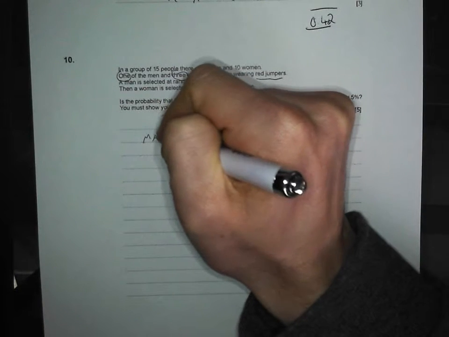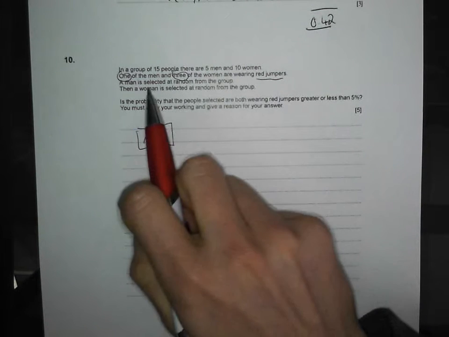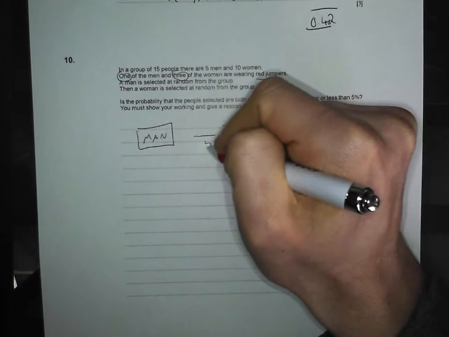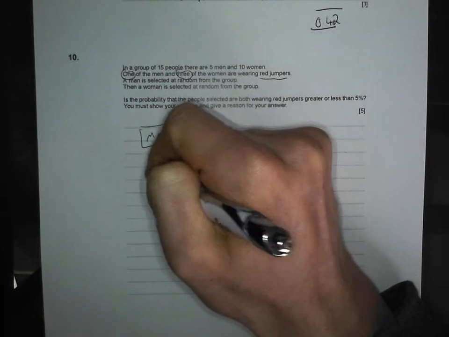Right, now I'm not going to use a tree diagram for this one, so I think it's simpler to think about it logically. Let's take the man. They pick a man from the group, and we know one of the men is wearing a red jumper. So there are 5 men to choose from, and one of them is wearing a red jumper. So the probability that the man is wearing a red jumper is 1 out of 5. Easy enough so far. What about the women?